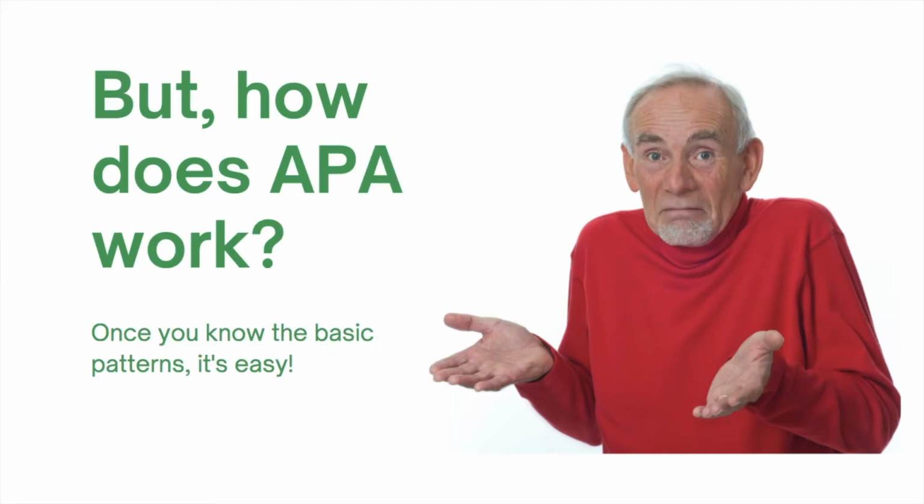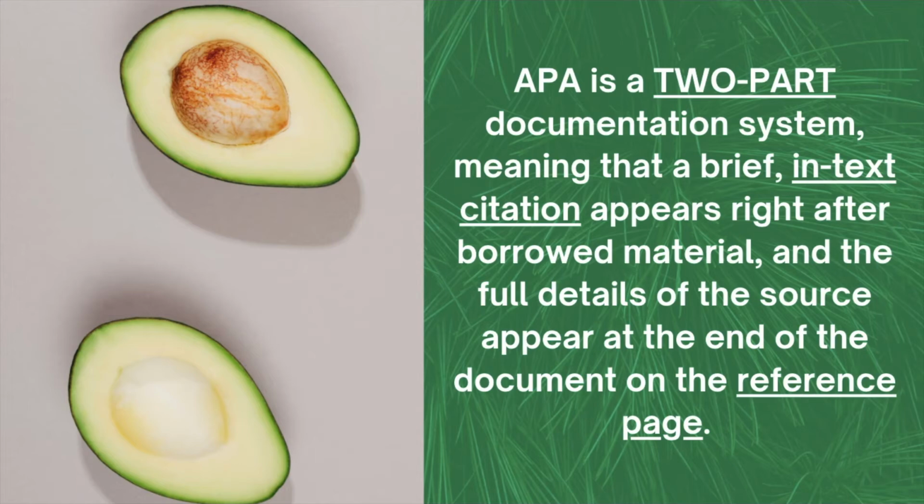But how does APA work exactly? Don't worry, once you know the basic patterns, it's easy. APA is a two-part documentation system, meaning that a brief in-text citation appears right after borrowed material, and the full details of the source appear at the end of the document on the reference page.